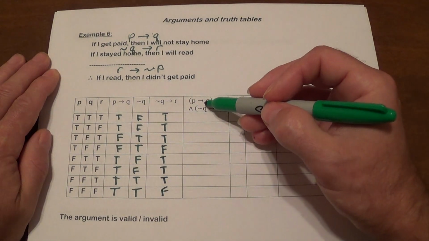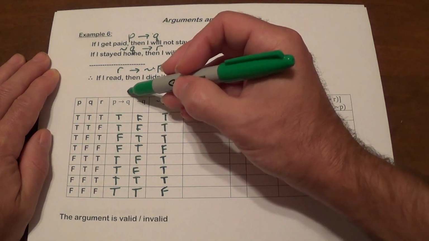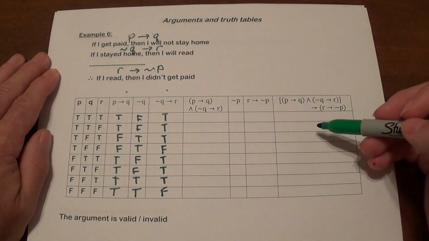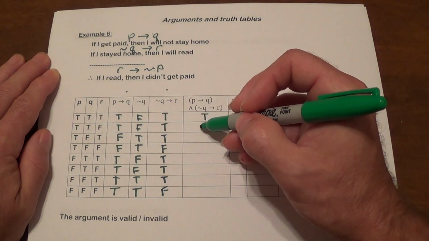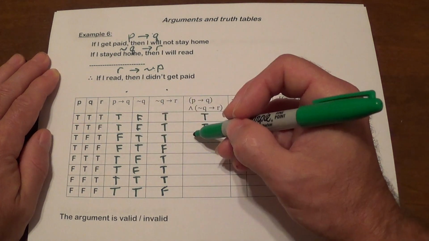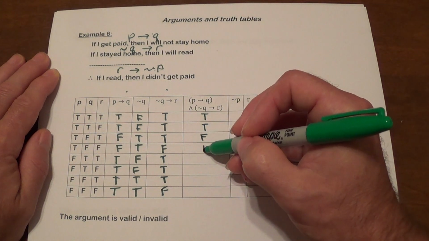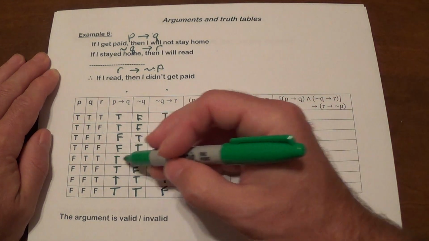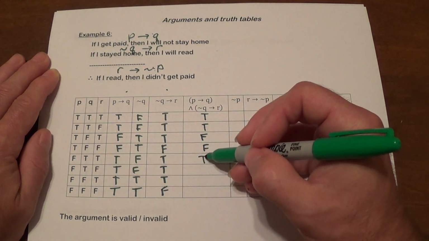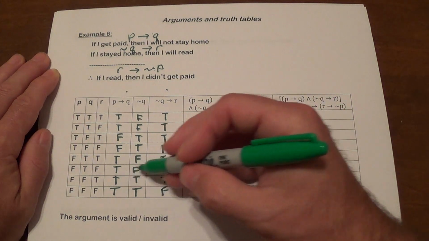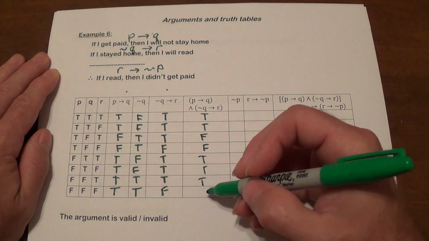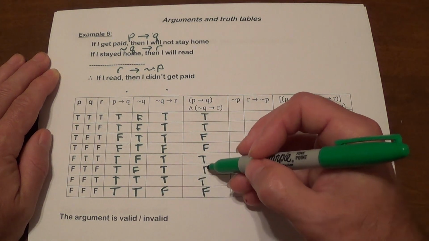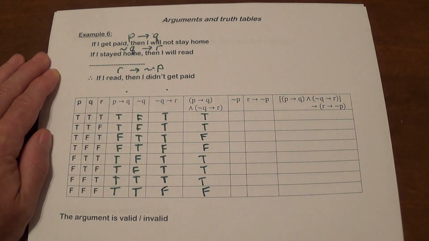So now we're doing this, this, and this. True, true, true, true, true, true, and true, true. Any F's here will be true and true. That's also true. This one is true, this one is true, and this one is false. And this one's true. Okay.